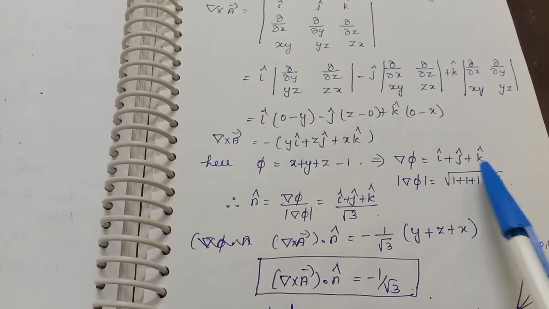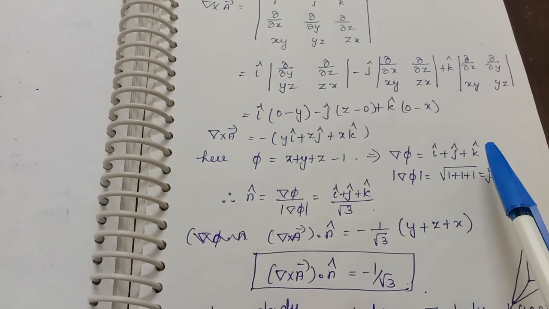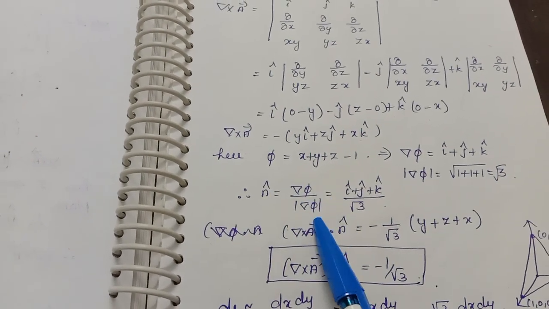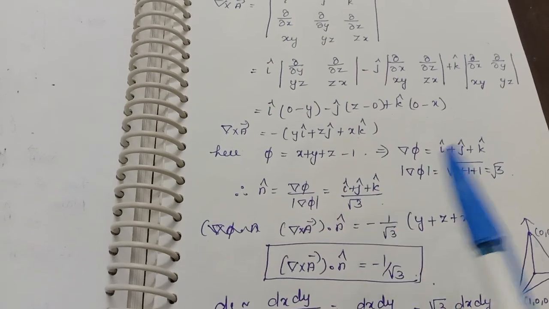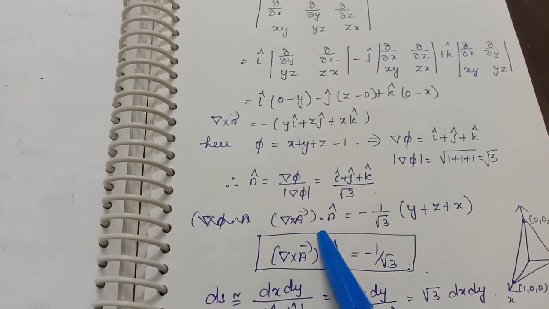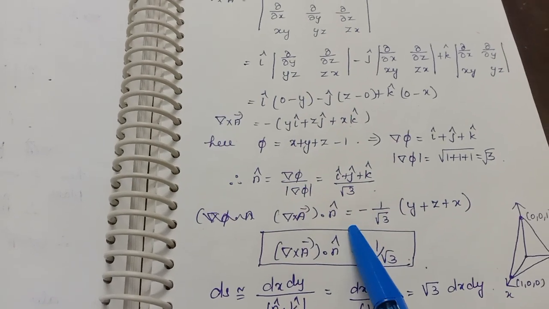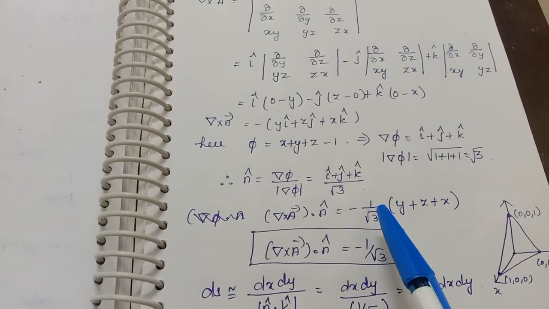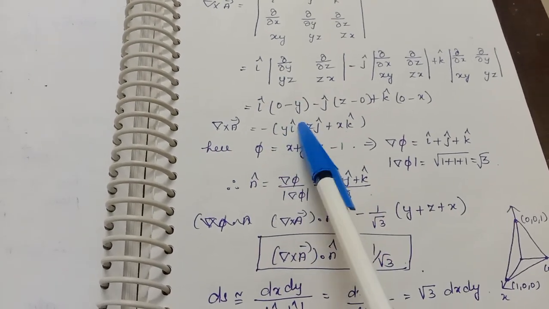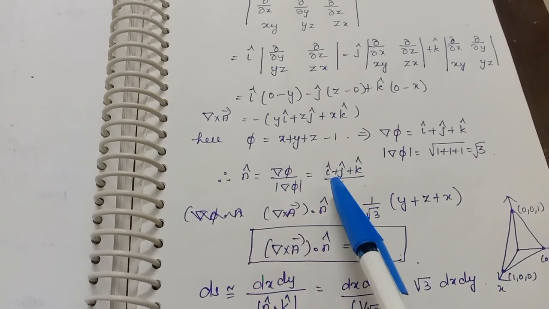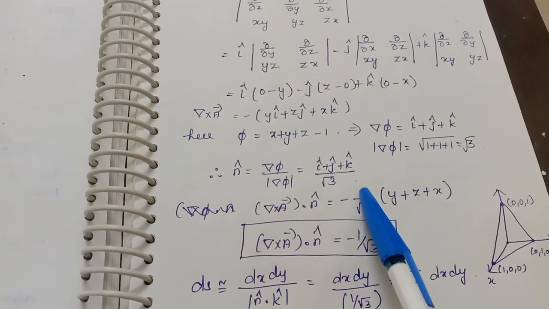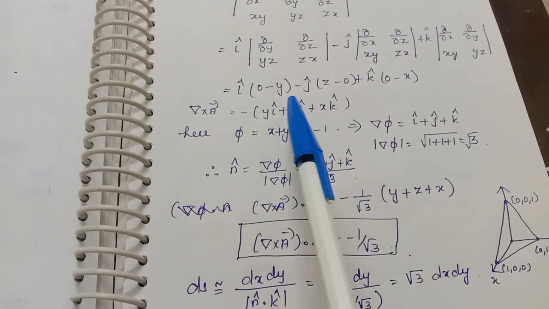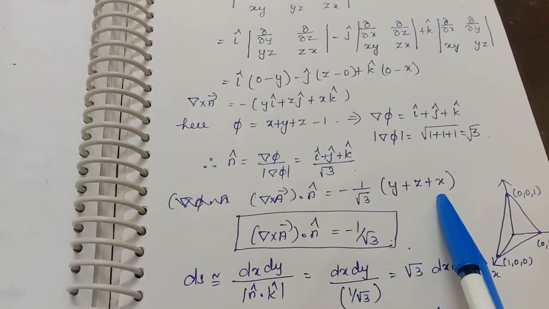Modulus del phi equals square root of i component square 1, plus j component square 1, plus k component square 1. So it's equal to root 3. So n cap equals del phi by mod del phi, which is i plus j plus k by root 3. Next, del cross A dot n cap: take the dot product with this n cap, multiplying i component with i component, j component with j component, k component with k component. Here minus 1 by root 3 is a number which we can keep outside, into y plus z plus x.